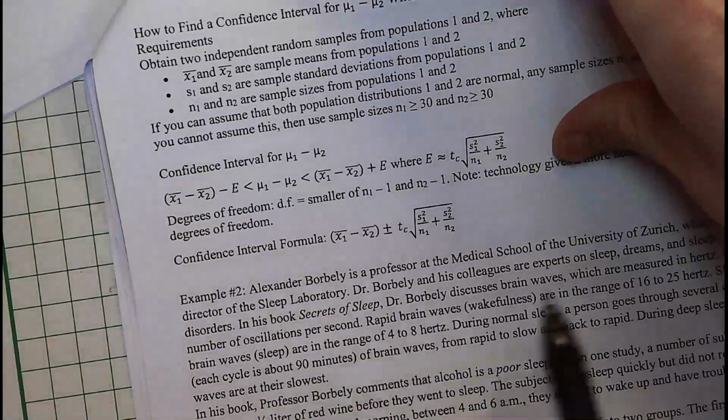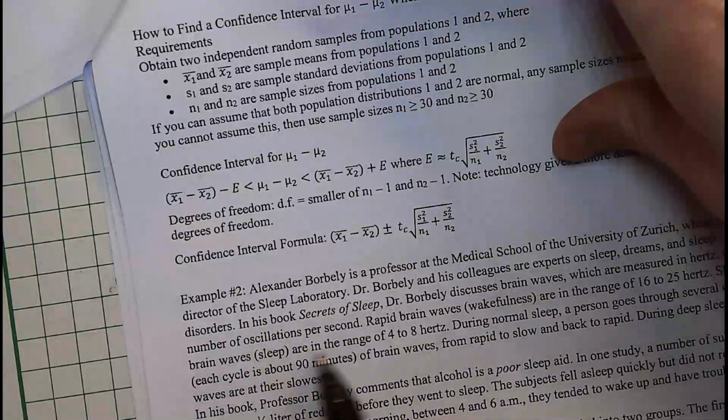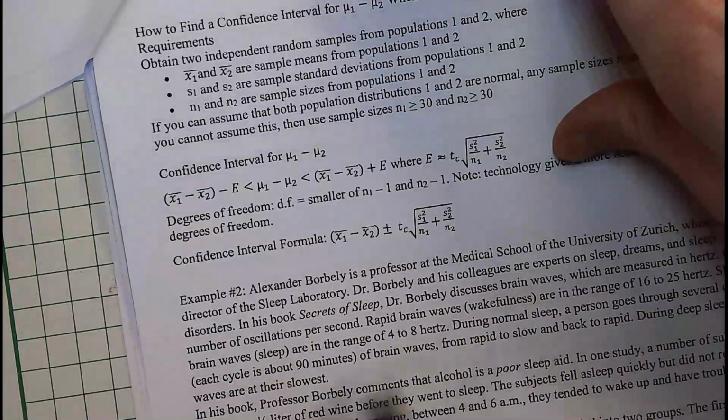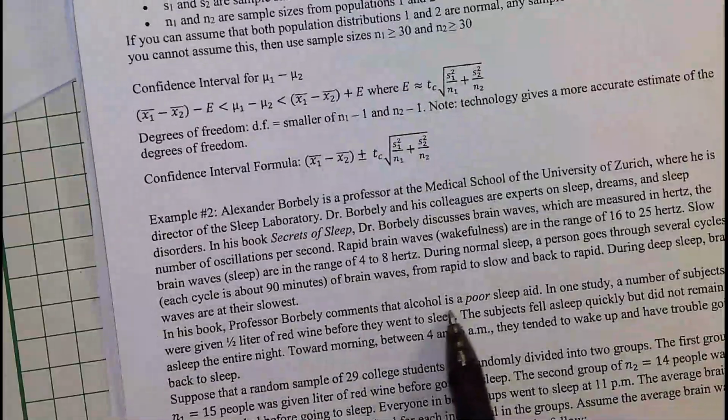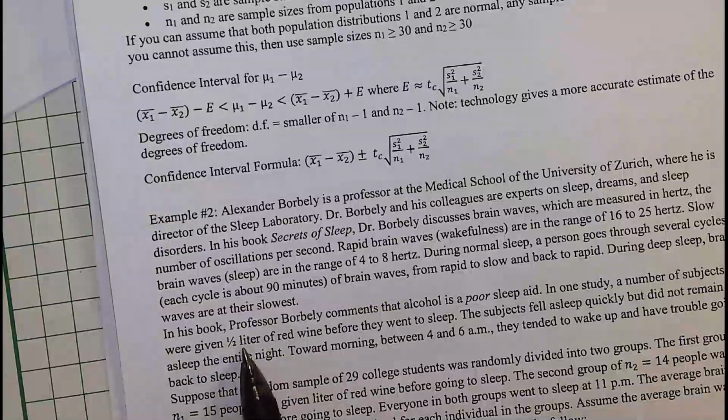Talking about dreams and brain waves. Slow brain waves are in the range of 4 to 8 hertz. During normal sleep, they go through several cycles. The book comments that alcohol is a poor sleep aid. In one study, subjects were given half a liter of red wine before they went to sleep. The subject falls asleep but does not remain asleep the entire night. Towards morning, between 4 and 6 a.m., they tend to wake up and have trouble going back to sleep.